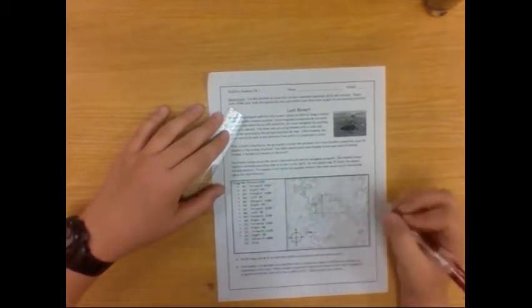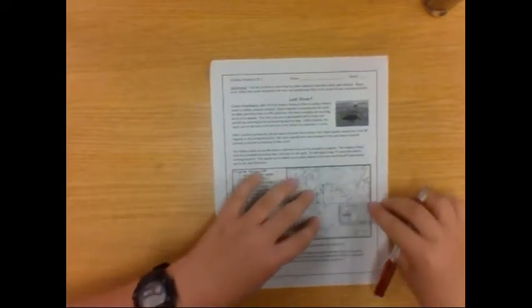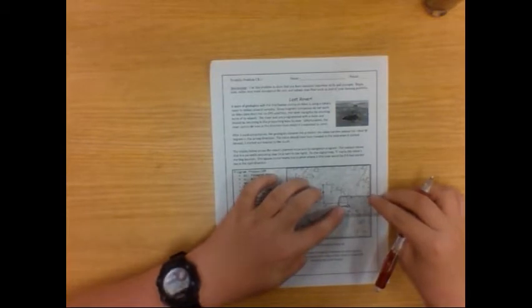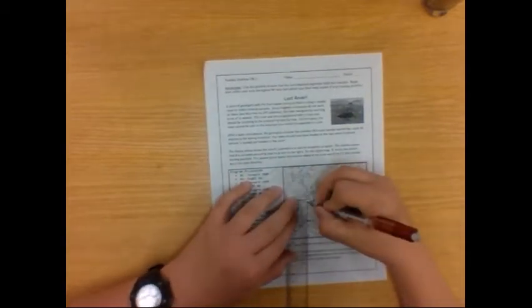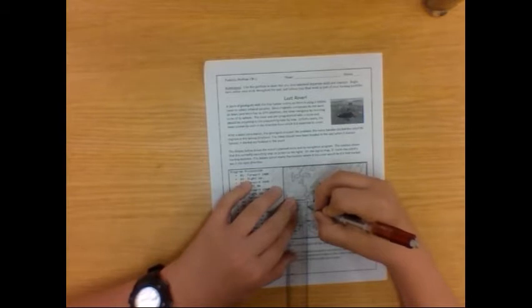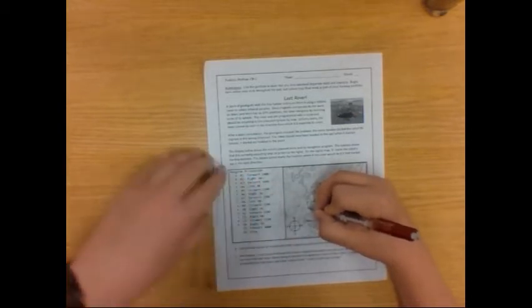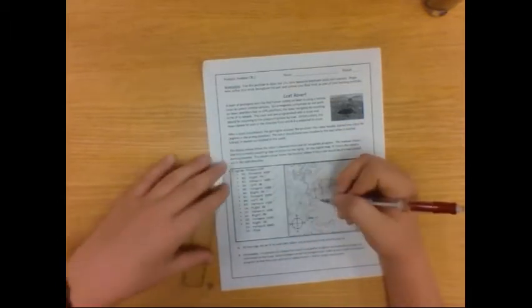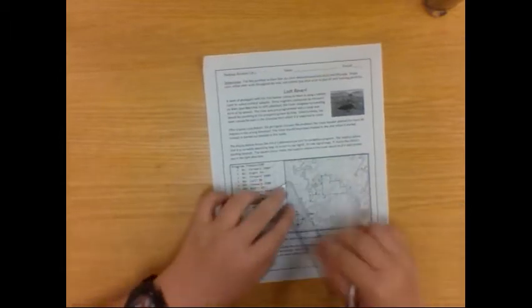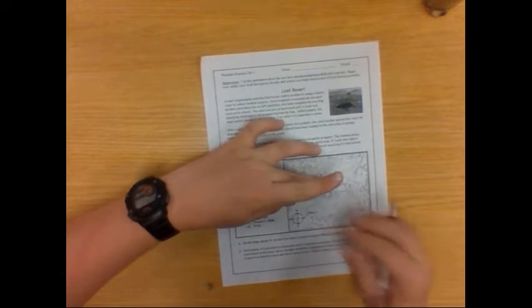Then forward 1500. So that's this distance. So now we measure it. It's just a little bit less than 5/16. Here we go. 1, 2, 3, 4. A little less than 5/16. Then we go right. So that'd be this way. And forward 16. So that's 5/16. Doesn't matter. It's final.